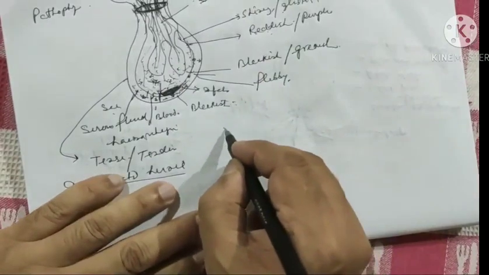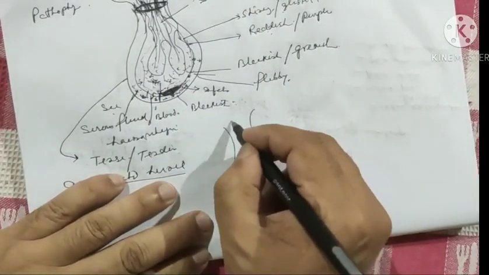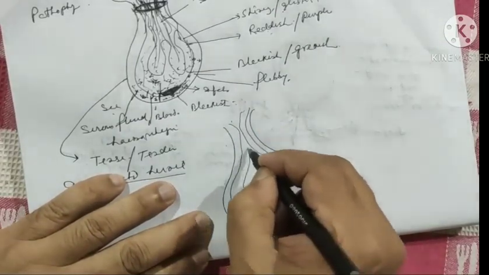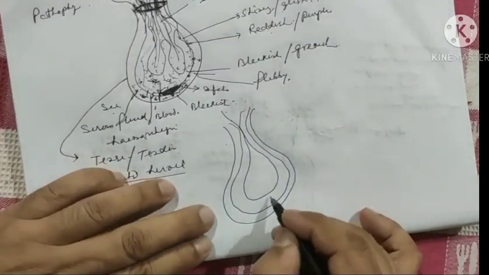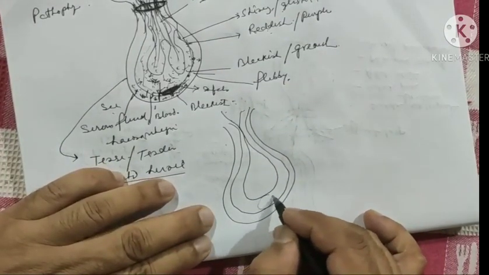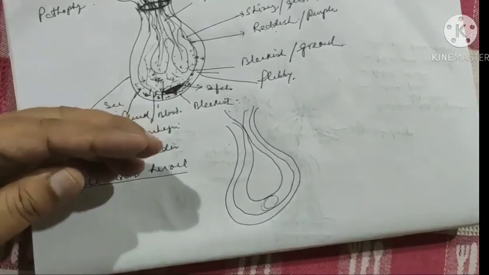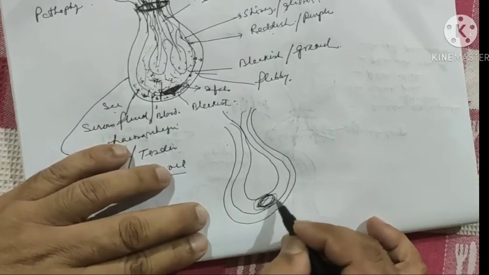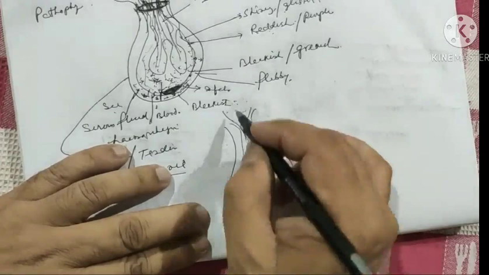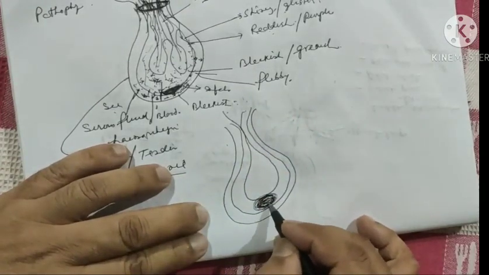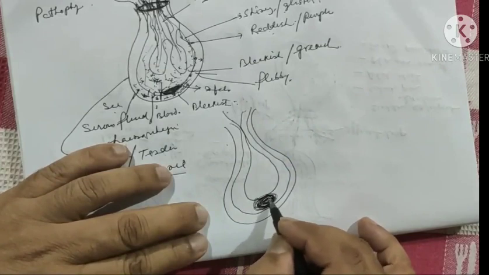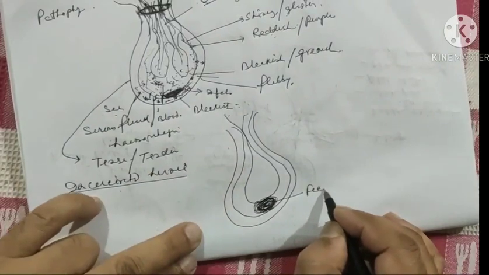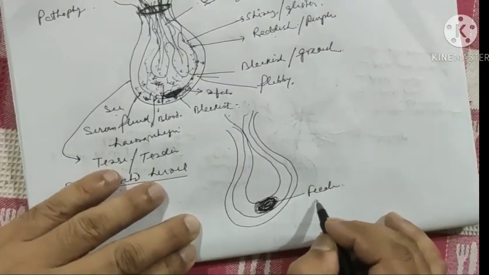Suppose this is the sac and these are the intestine. If the lumen of the intestine is blocked by fecal matter, and it will not be able to reduce back into the peritoneal cavity because it is blocked by this fecal matter, then it is called the incarcerated hernia. This is fecal matter, or the stool.